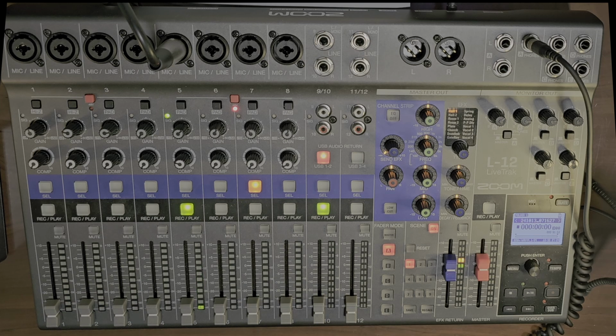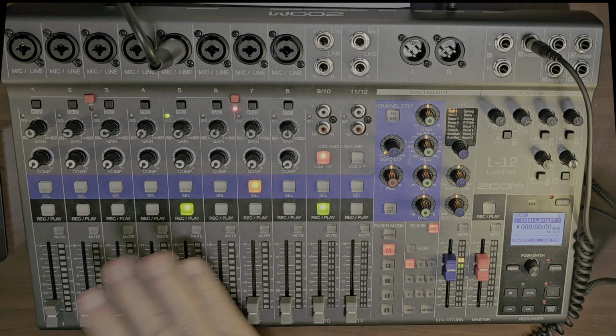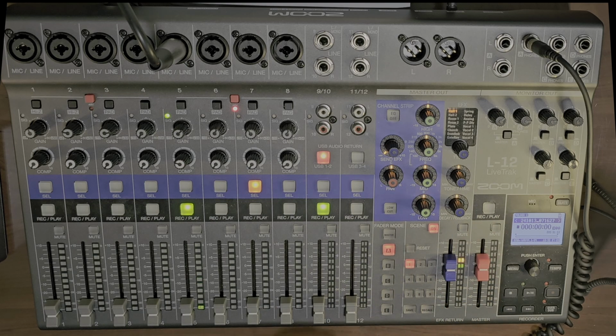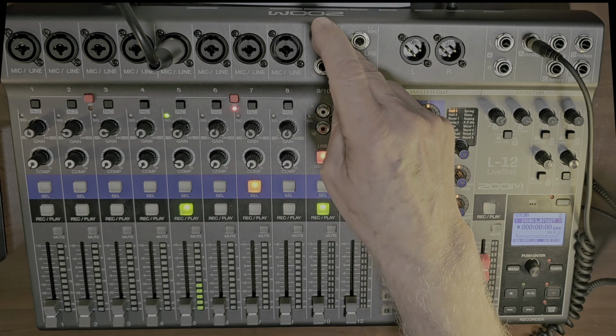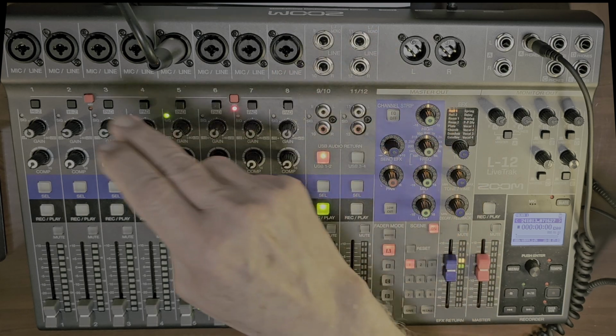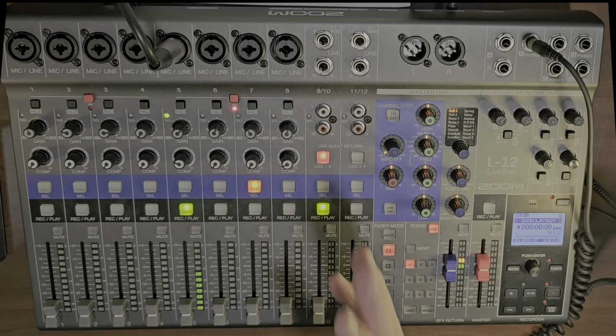So now, going into what else we could do with this, we're going to say, well, we're going to have a rehearsal today. And so I need to set up the board for my rehearsal. The way to do it is you reset the board to nothing, so everything is set. And then you start plugging in your microphones, whether you have keyboards, guitars, vocals, whatever you're going to have in your rehearsal, you set it up.